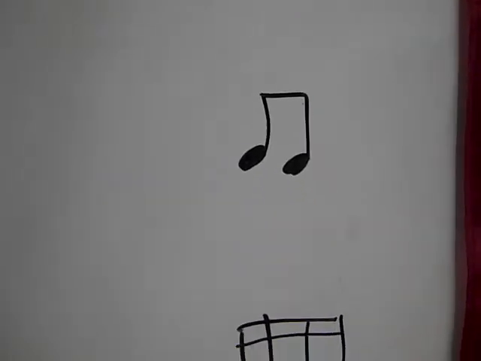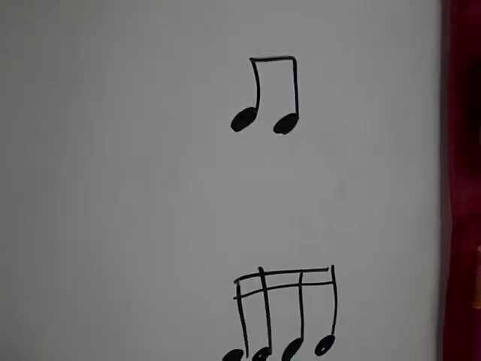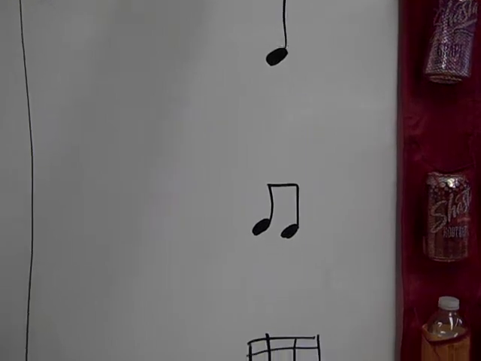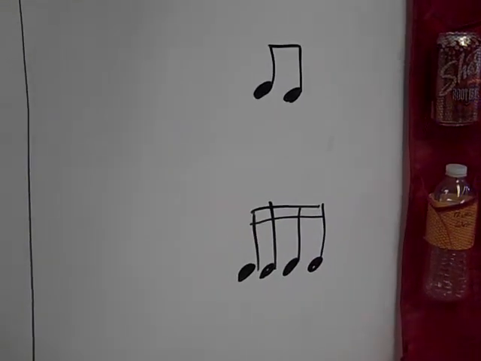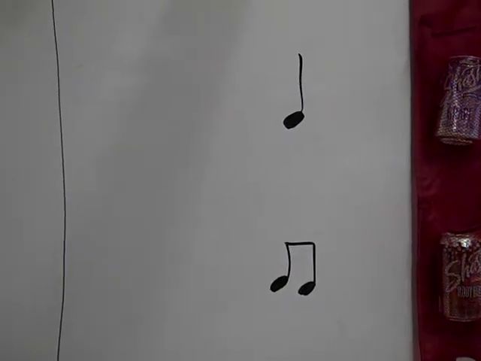And guess what? A group of 4 16th notes is all squeezed into just 1 beat, like the 8th notes share a beat. So today you're going to try an activity where you have to use the quarter note, 8th note pair, and 16th note groups mixed together. All 3 are only worth a beat.